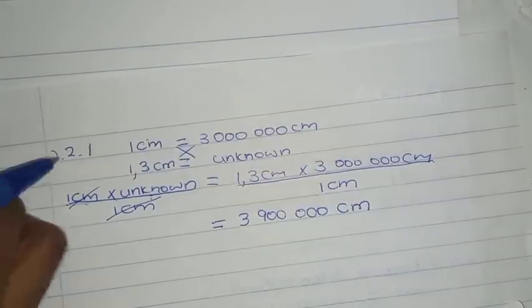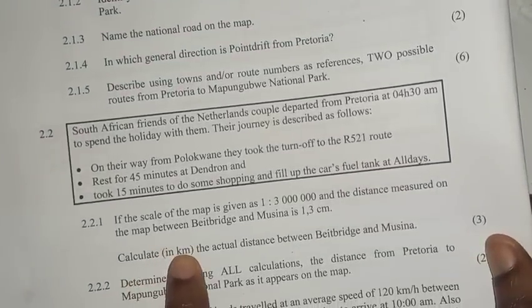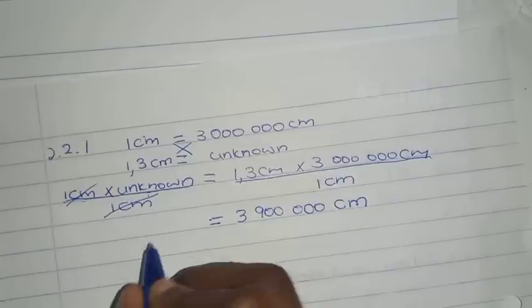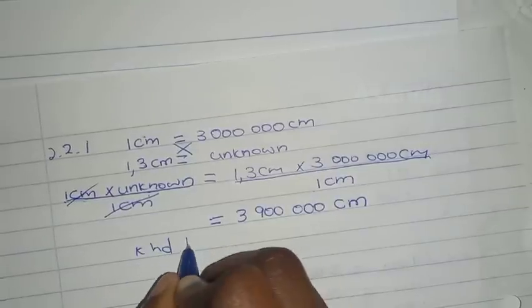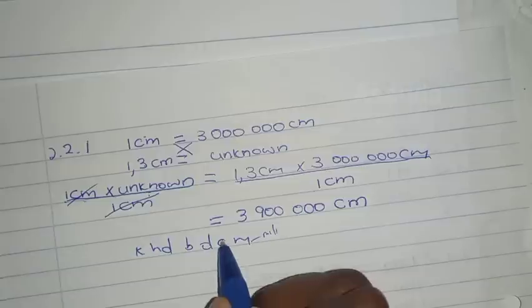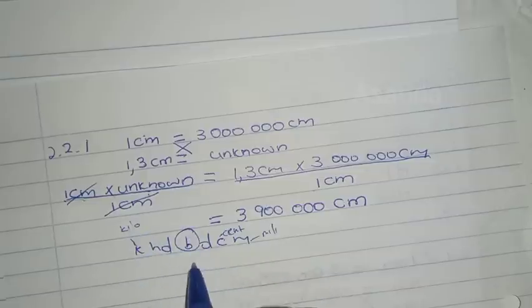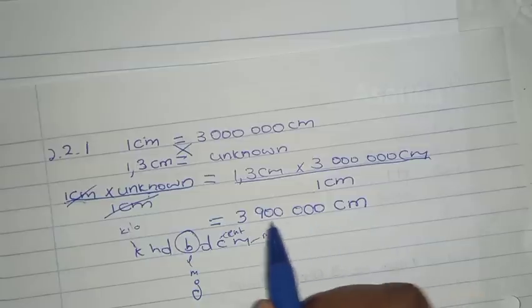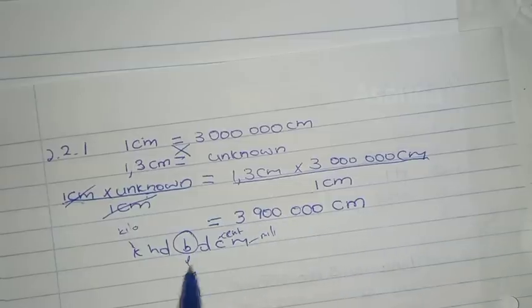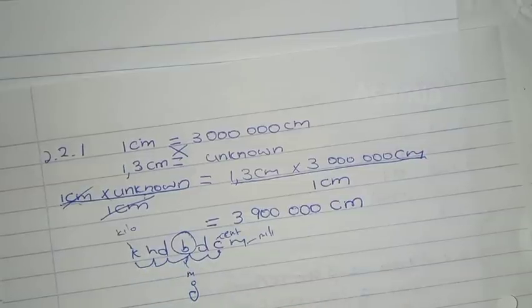So I'm just going to quickly check. Did I say anything? They said the answer must be in kilometers. So I'm not done. I'm going to use King Henry died by drinking chocolate milk. And that's milli, that's centi, and that's kilo. Beside there are liters, meters, grams. So I'm converting 3,900,000 centimeters to kilometers. I'm going to start from there. I'm going to say 1, 2, 3, 4, 5. So I'm going to use 100,000.